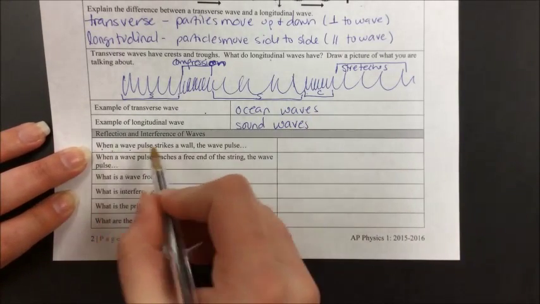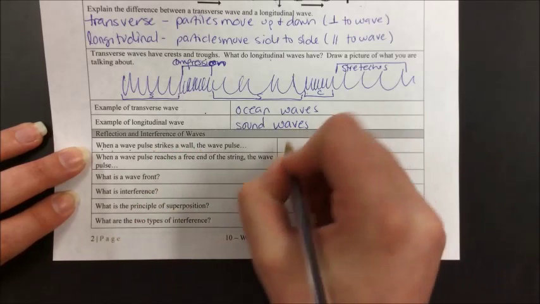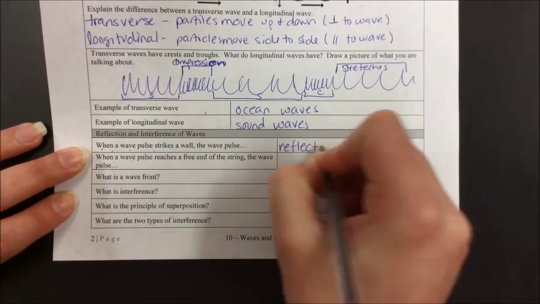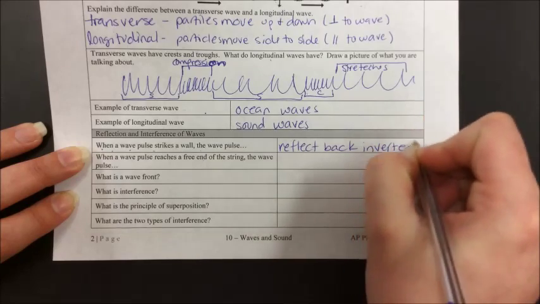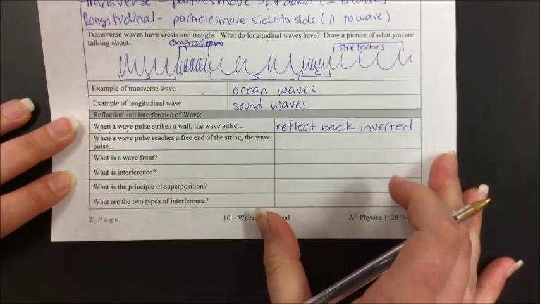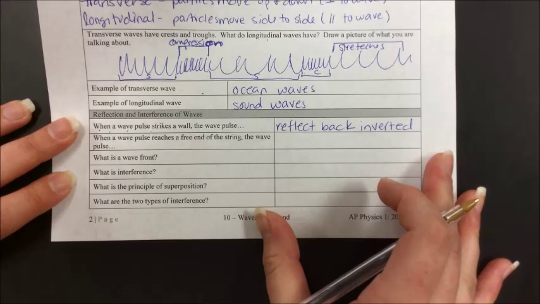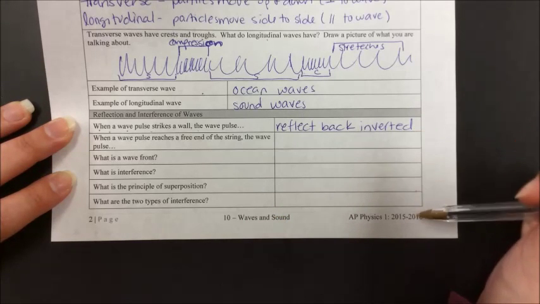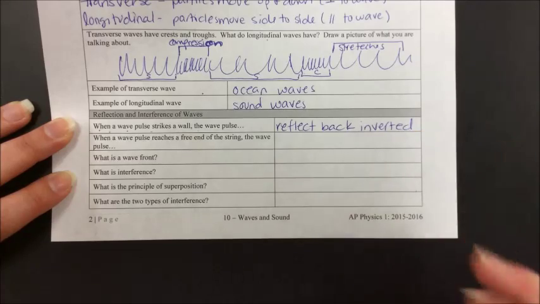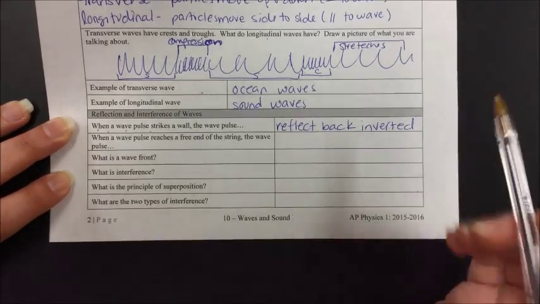Okay, so when a wave pulse strikes a wall, the wave pulse is going to reflect back, and it's going to be inverted. Okay, so that means upside down. And you're going to be able to do this in a lab and see what exactly happens. You should be able to see these things.